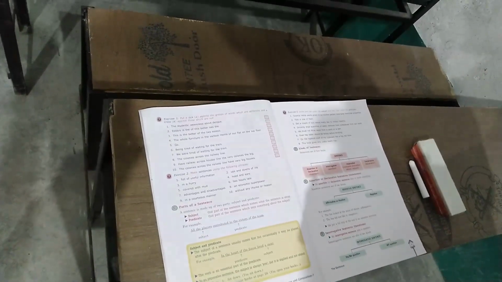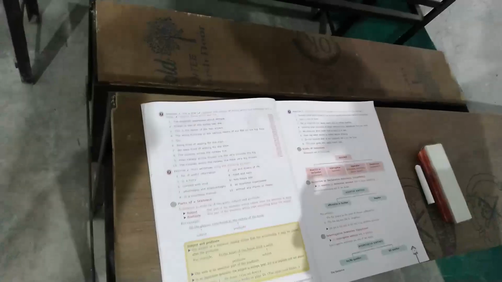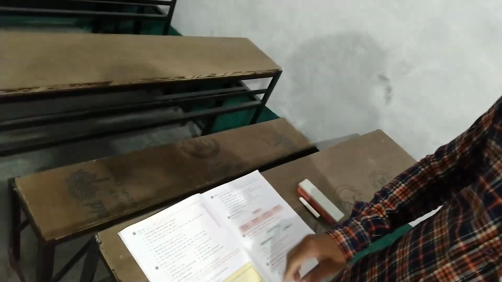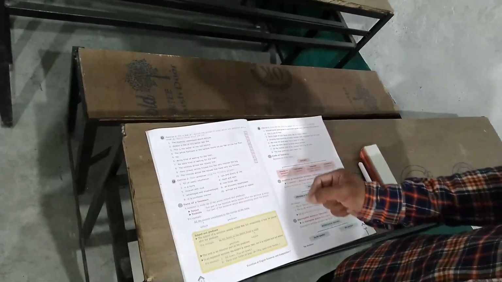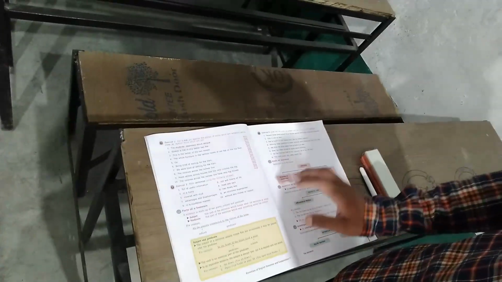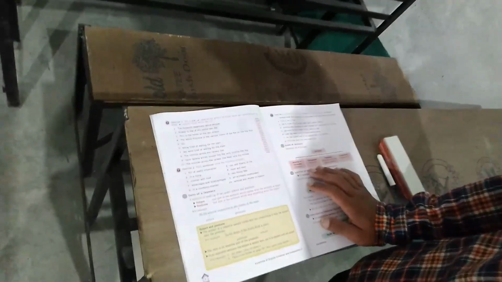Now we are moving to the next question, number 3. This is the better of the two essays. That means there are two particular essays, and among them anyone is better. That means this is giving a complete sense, and that is why this is a sentence. We will put here a tick.